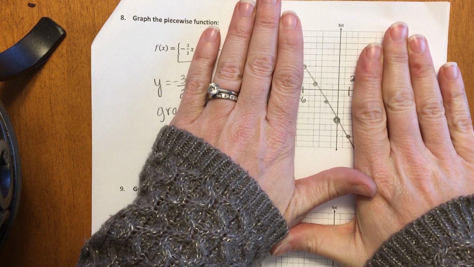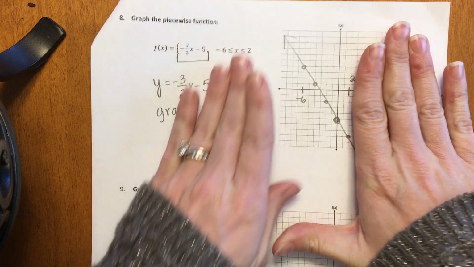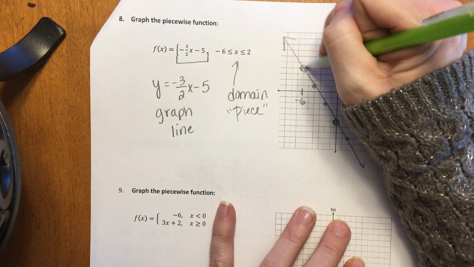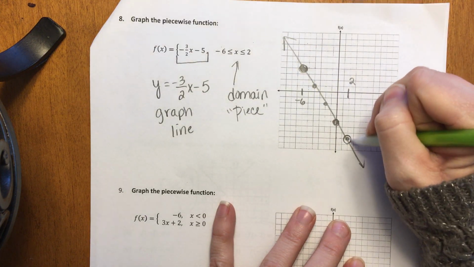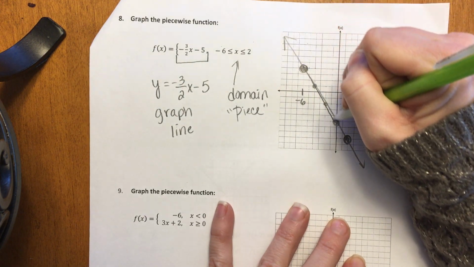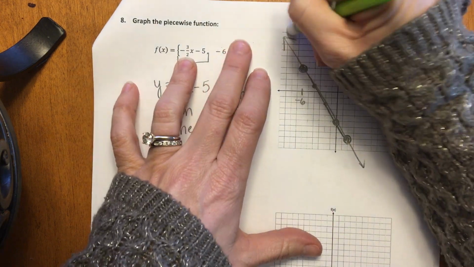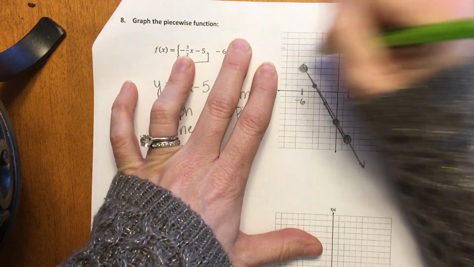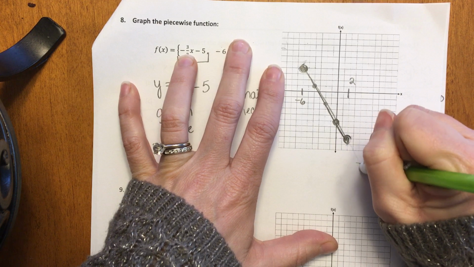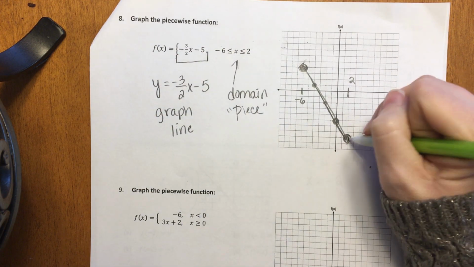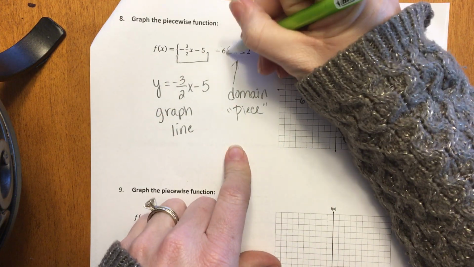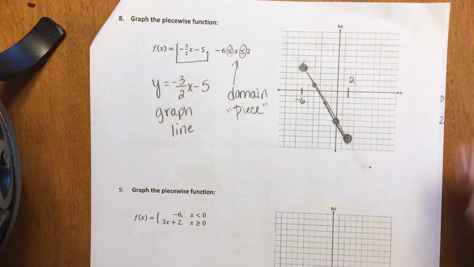So everything behind my hands I need to erase. I'm going to keep here to here. Keep all this. And I erase the other sides. I only want a piece of the line. They're both filled in circles because of these two symbols.